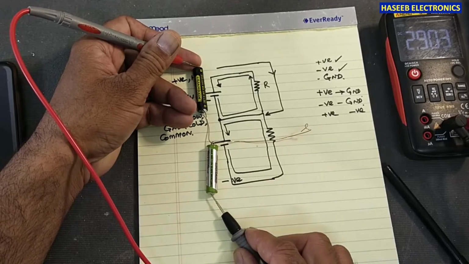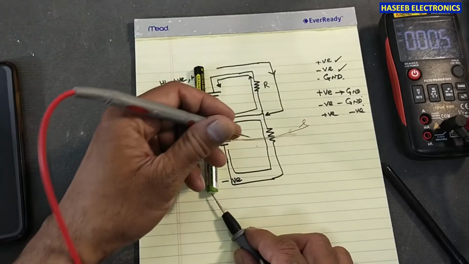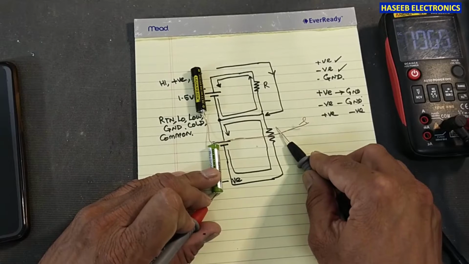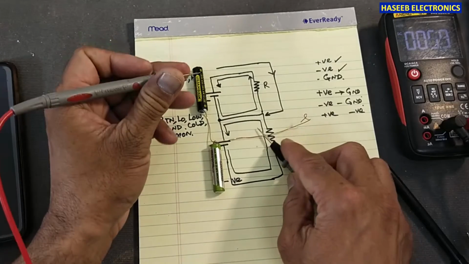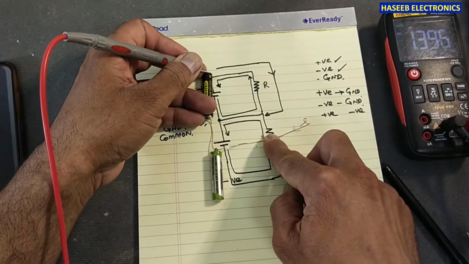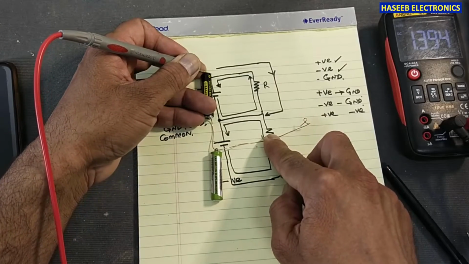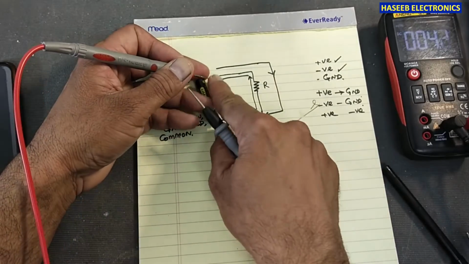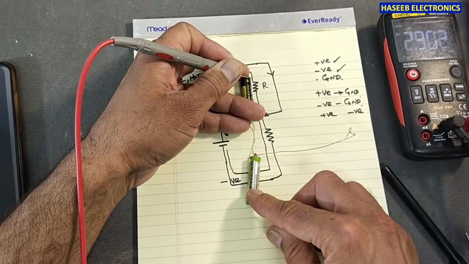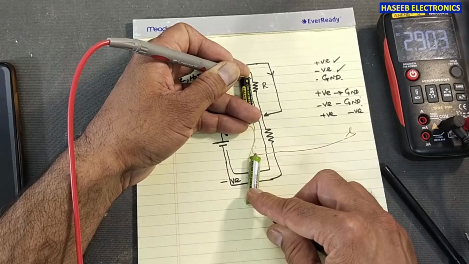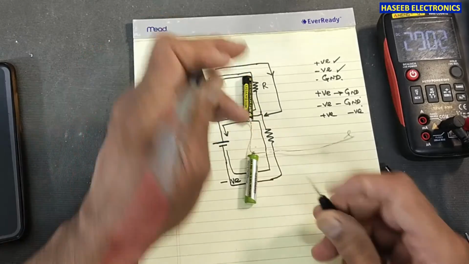This negative to positive, if we check here, it is 1.5 volt. This one is 1.394 volt, so this is now the positive terminal. From positive to this terminal, both sources will add: 2.9 volt.